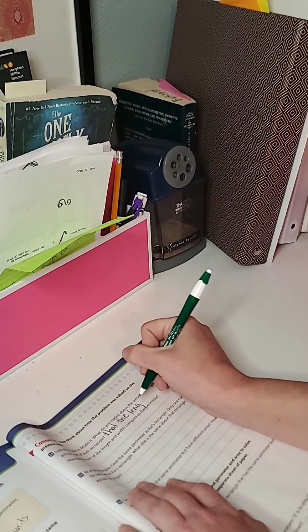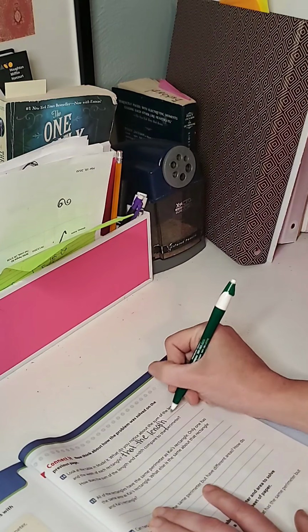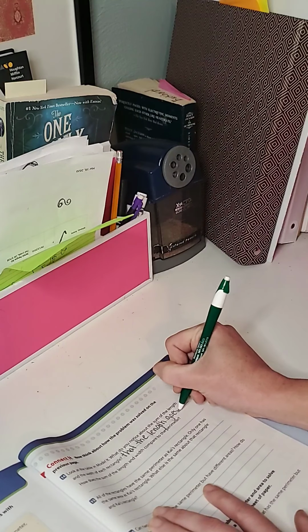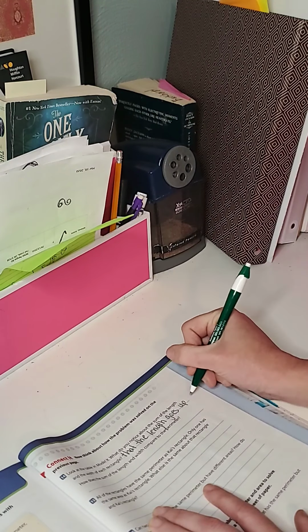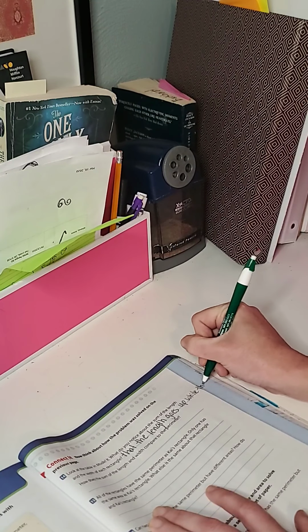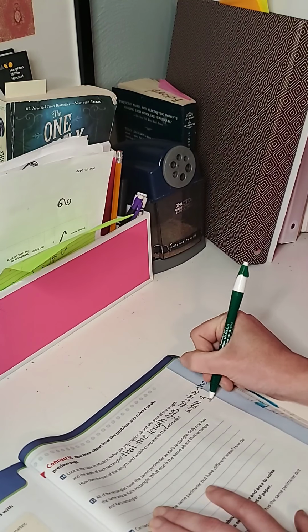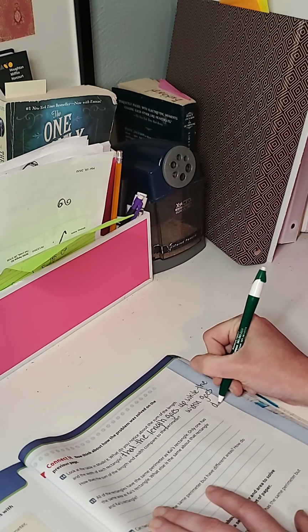Length goes up while the width goes down.